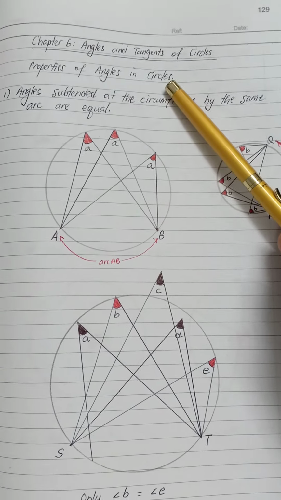Okay, the second one says, angles subtended by arcs of the same length at the circumference are equal. Got two parts. Let's look at the first part. That means the arc is different. Can you see this arc is A to B, right? And producing angle A at the circumference.